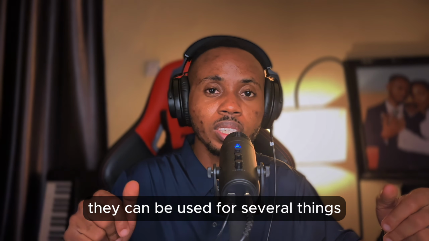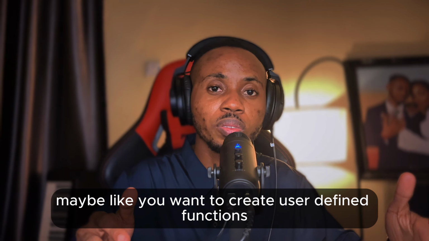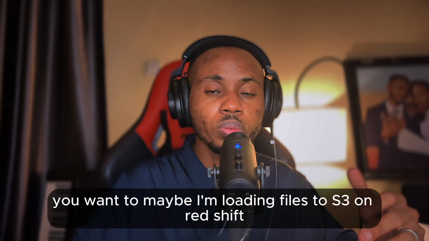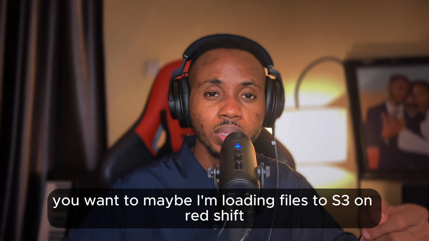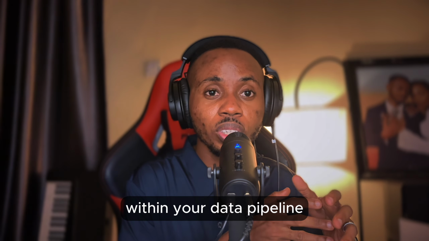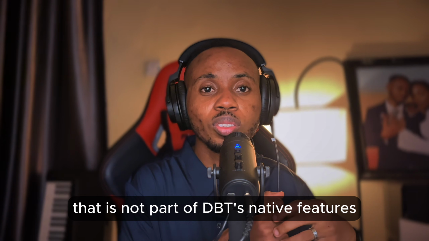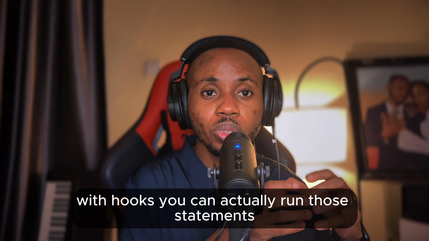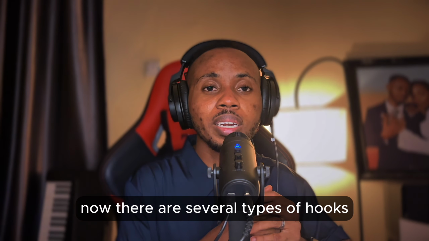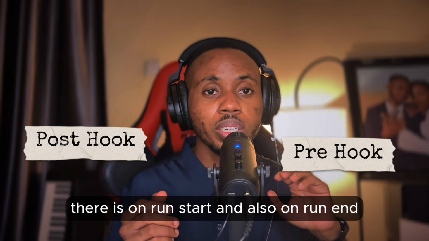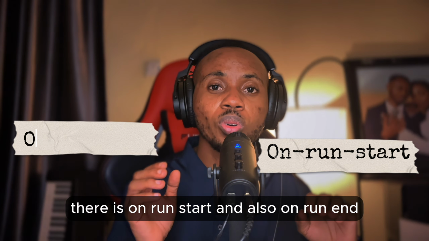They can be used for several things. Maybe you want to create user-defined functions, you want to manage roles and permissions within your data warehouse, or you want to upload files to S3 on Redshift. Basically, any SQL statement that you want to run as part of your workflow within your data pipeline that is not part of DBT's native features, with hooks, you can actually run those statements as part of your DBT project. Now, there are several types of hooks. There is pre-hook, there is post-hook, there is on-run start, and also on-run end.